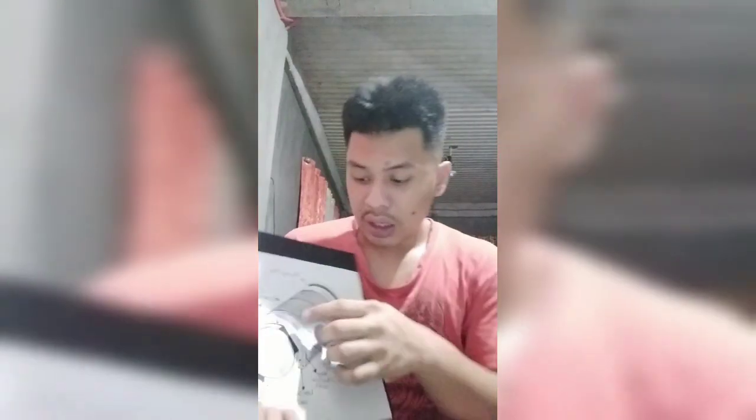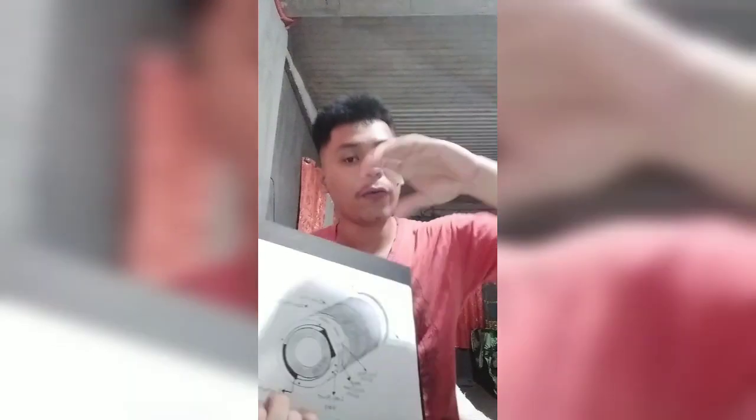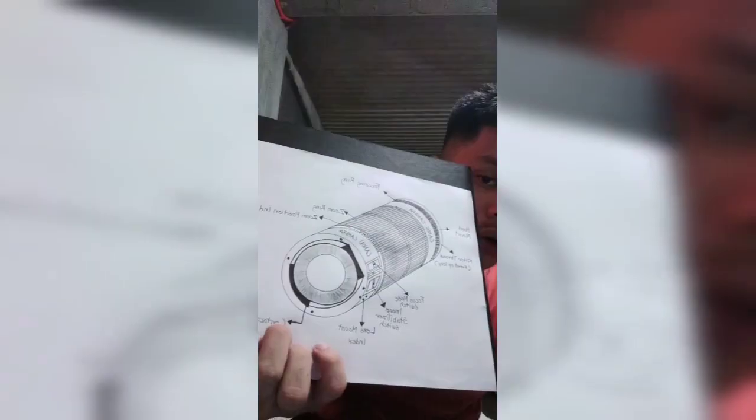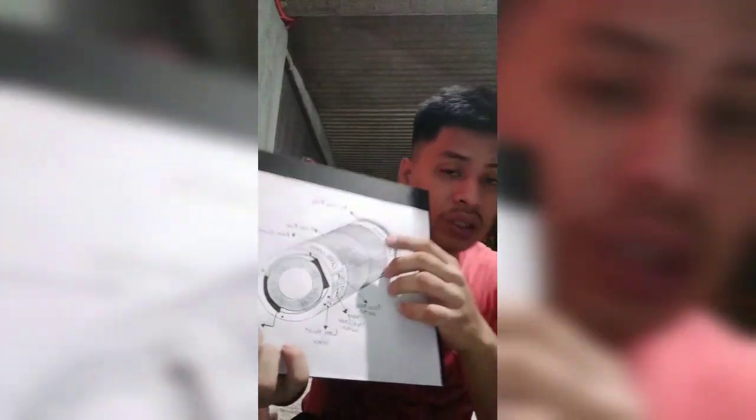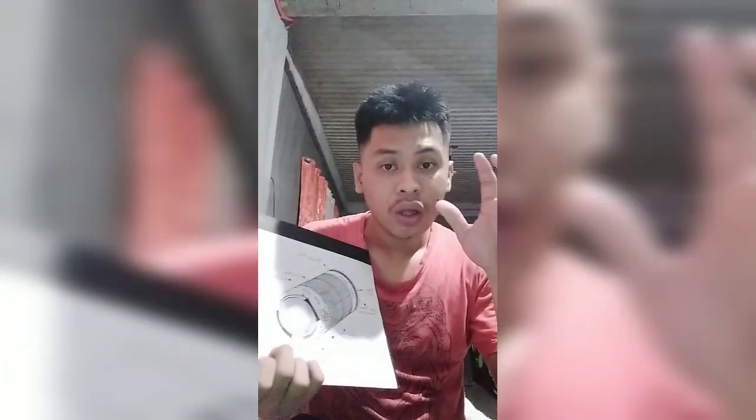Meaning to say, these numbers are the measurement of how far you zoom in or zoom out the image that you want to capture.